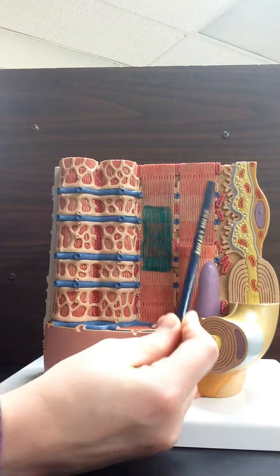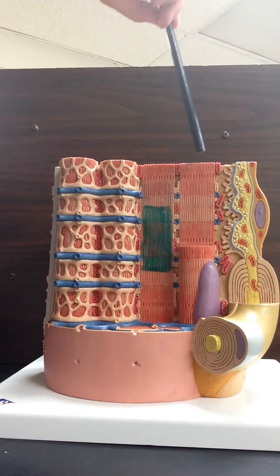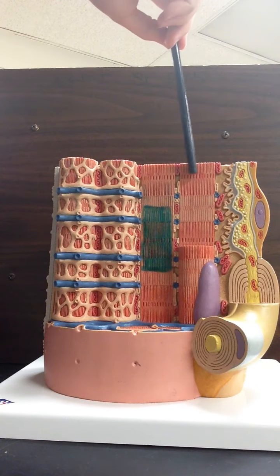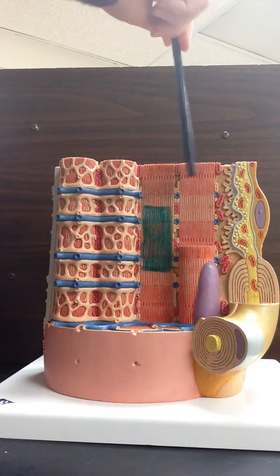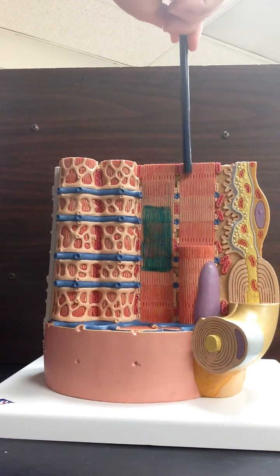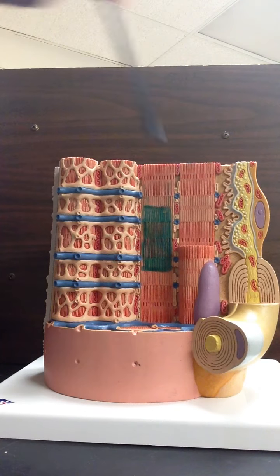Then you have this darker region up here. That's called your A band. And your A band is made up of thick filament made of myosin. So myosin polymerizes into thick filaments, thick myofilaments, and that's going to be represented by your A band.